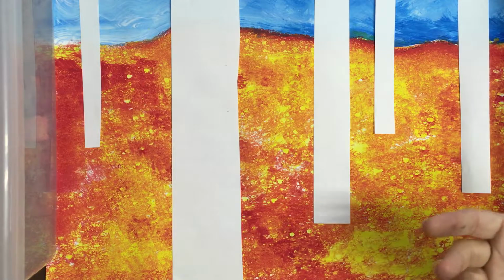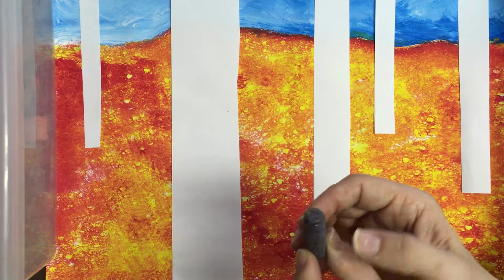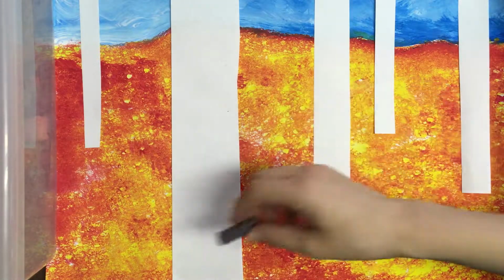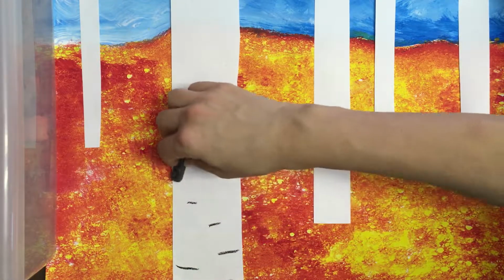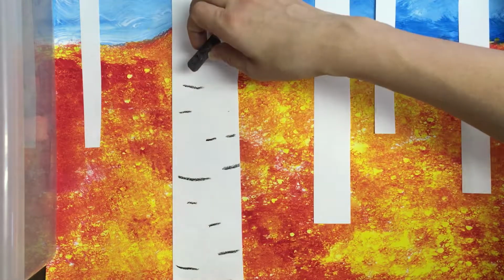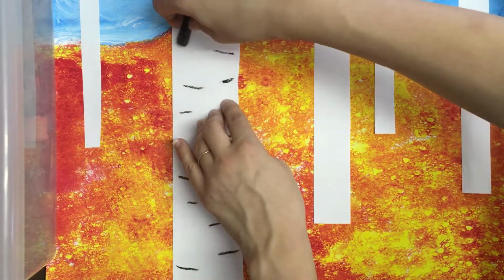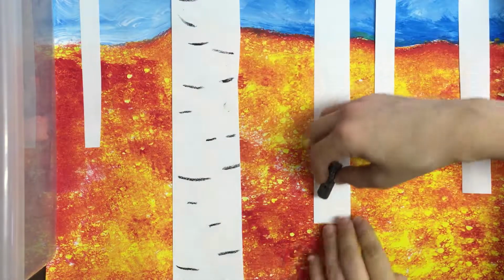I now have to make them look like actual trees. So I'm going to take my pastel. This is a black pastel. And I'm going to create some bark. I want the bark to be random, and these are birch trees. So birch tree bark goes from side to side. So I'm doing little dashes.